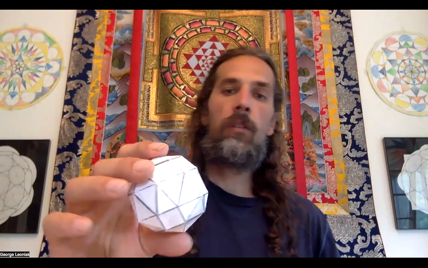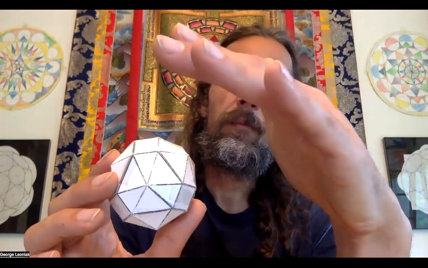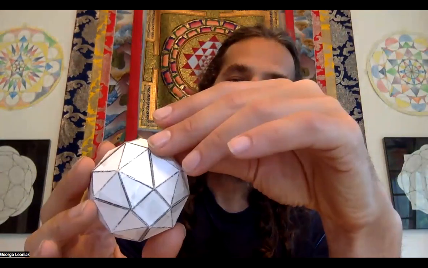We have this one here. That was the one I ended with. This is one of the first little forms I made. And it's the 2 dodecahedron, and we're going to talk more about that one in the future.